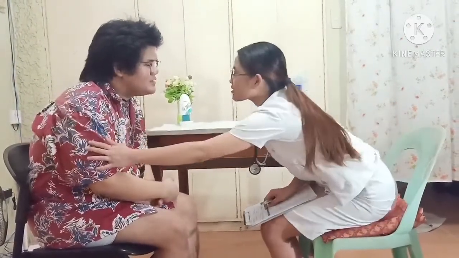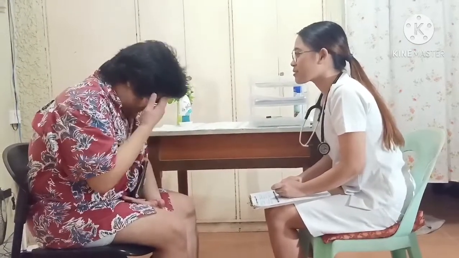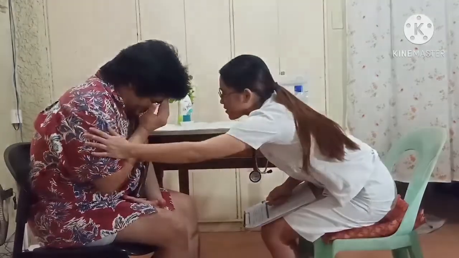This includes the patient's feelings, the patient's ideas about the nature and the cause of the problem, the effect of the problem on the patient's life and function, and the patient's expectations of the disease, of the clinician, or of the healthcare.